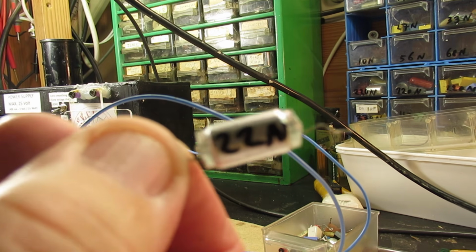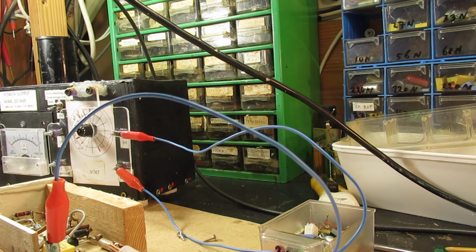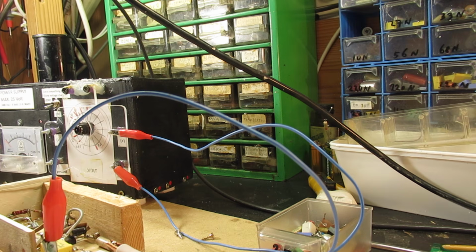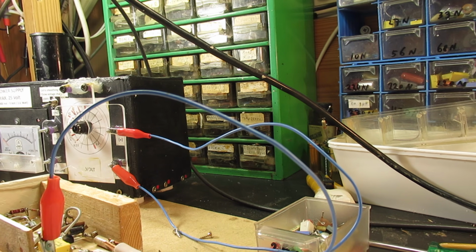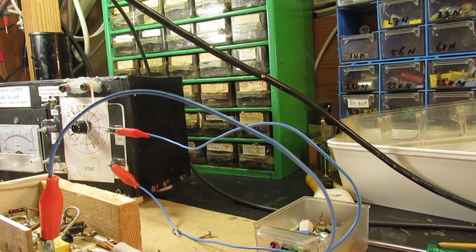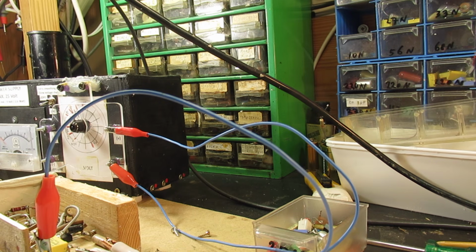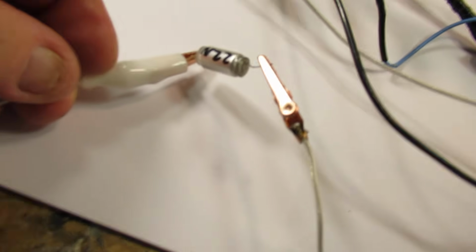Here 22 nanofarad. Let's see what this can bring and whether my circuit that I developed is reliable and useful for everyone. So here is that cap.